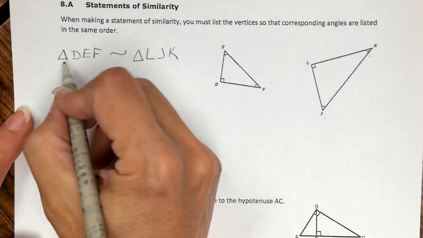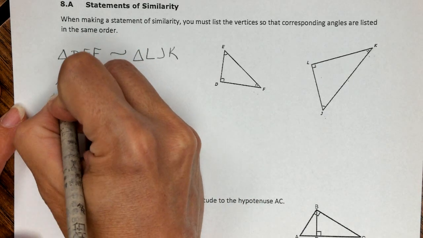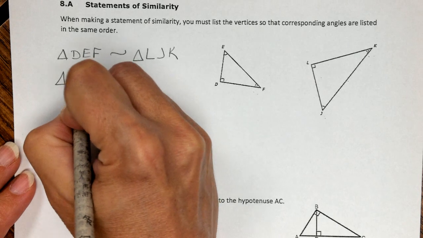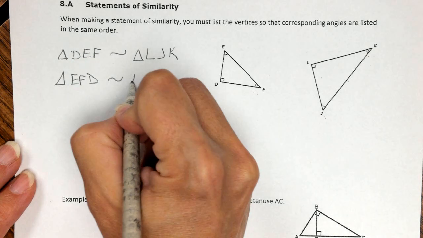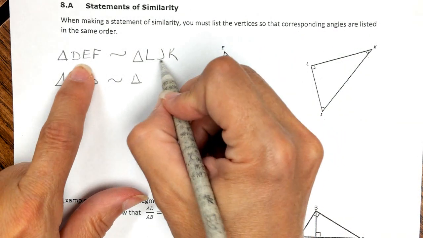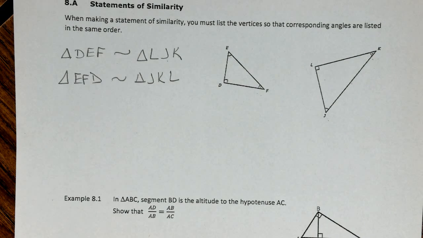Now, I didn't have to be alphabetical in the first one. I could have said triangle EFD is similar to triangle. And now that I already have this once, I can see E matches up with J, F matches up with K, and then D matches up with L. And now I know for that one I have the congruent angles all listed in the same order. Okay, you could not jumble them up.